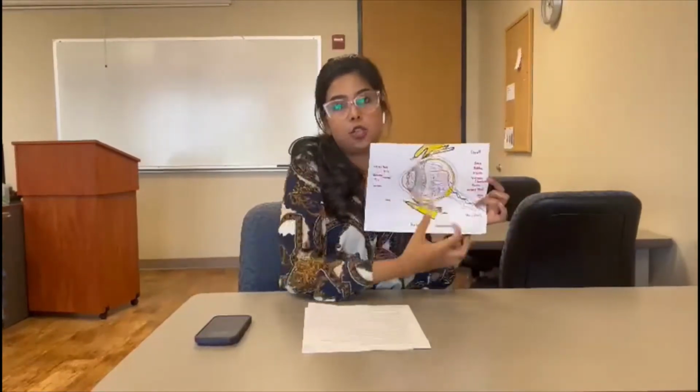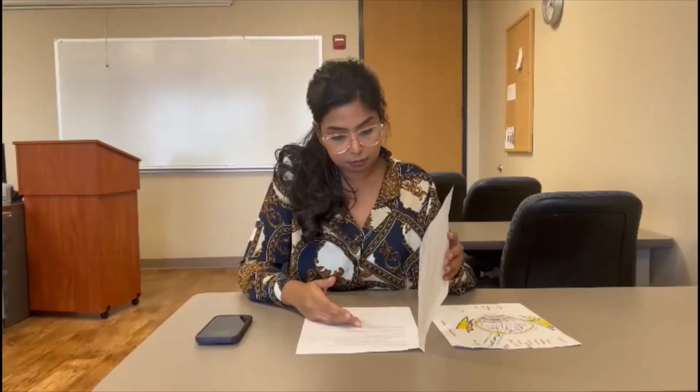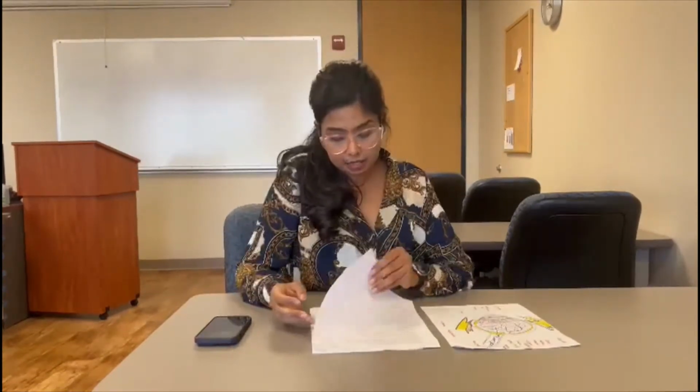So this is the structure of an eye that I've discussed. And then the diseases of the eye in adults are going to be cataract, glaucoma, and astigmatism. So first, what cataract is.